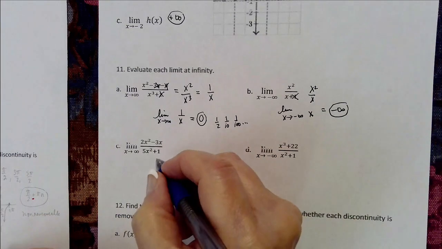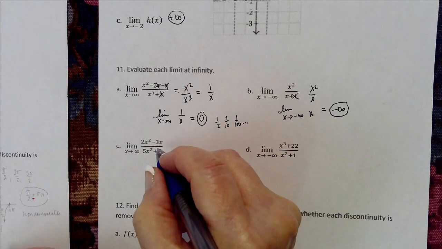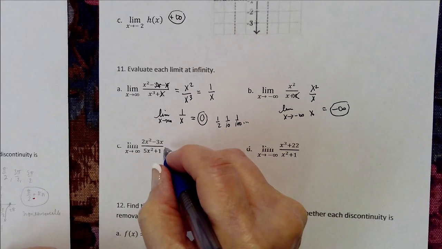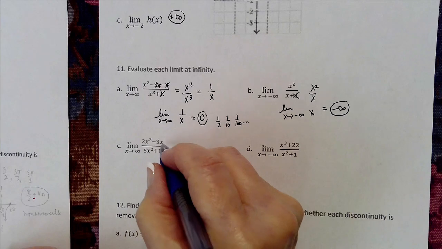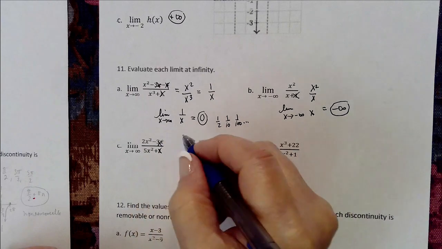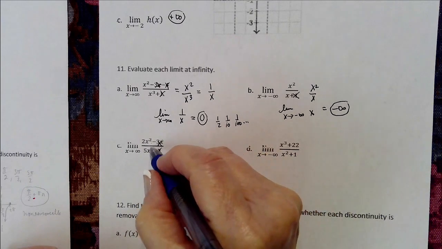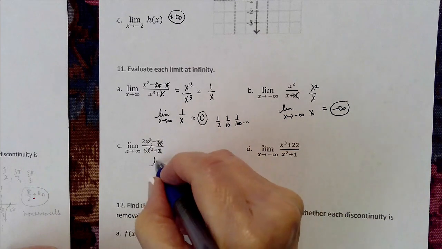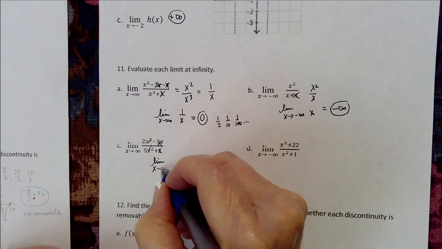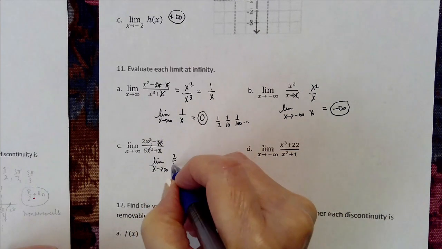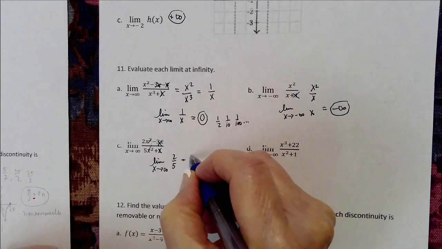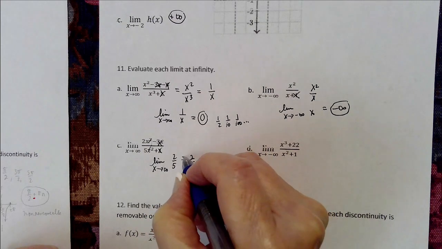Okay, C says 2x squared minus 3x and 5x squared plus 1. So the 3x and the plus 1 don't matter. The x squared and the x squared cancel out, and we're left with the limit as x goes to infinity of a constant, 2/5. So my answer is 2/5.